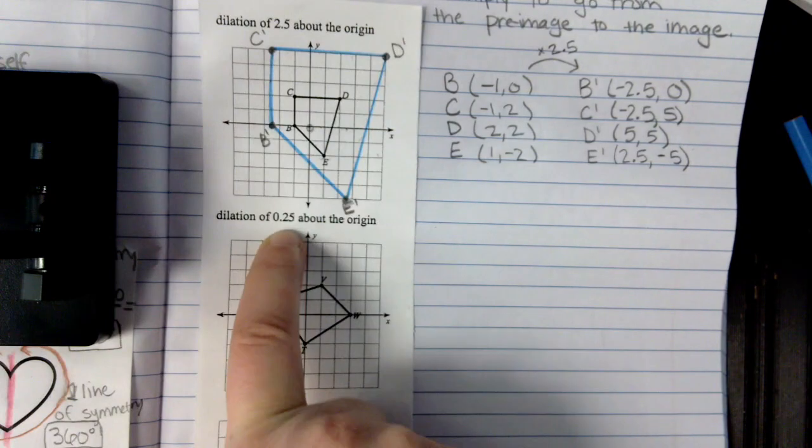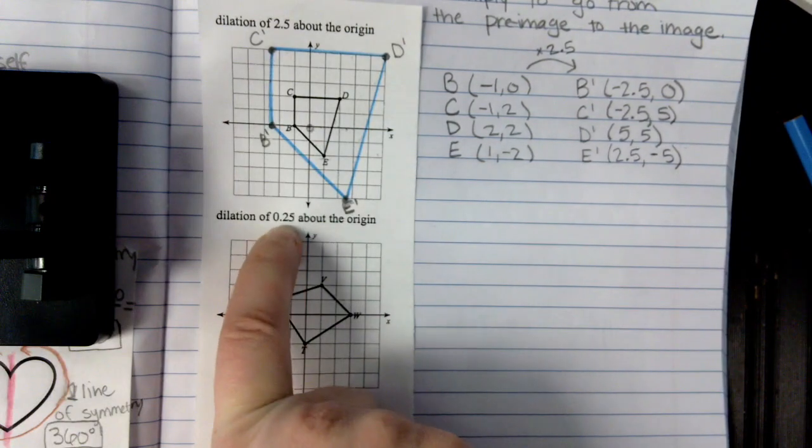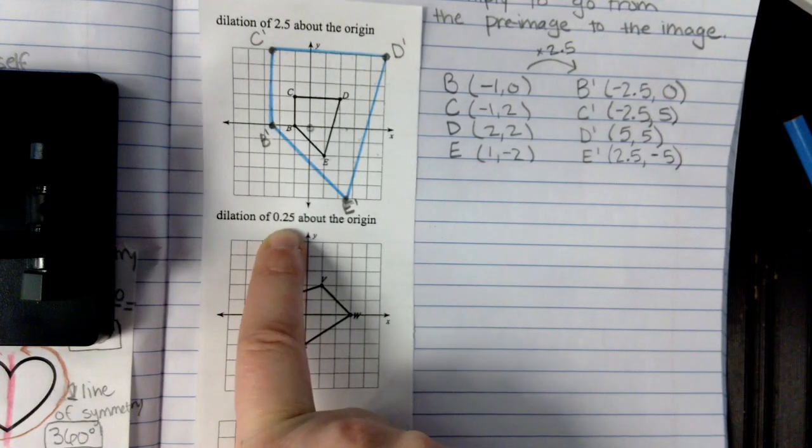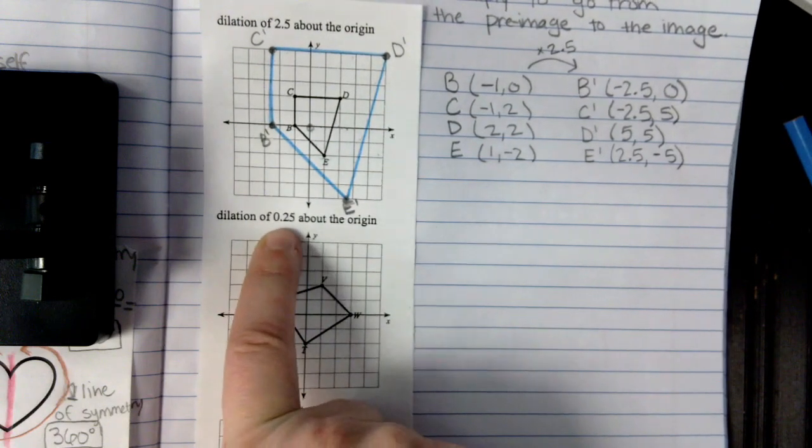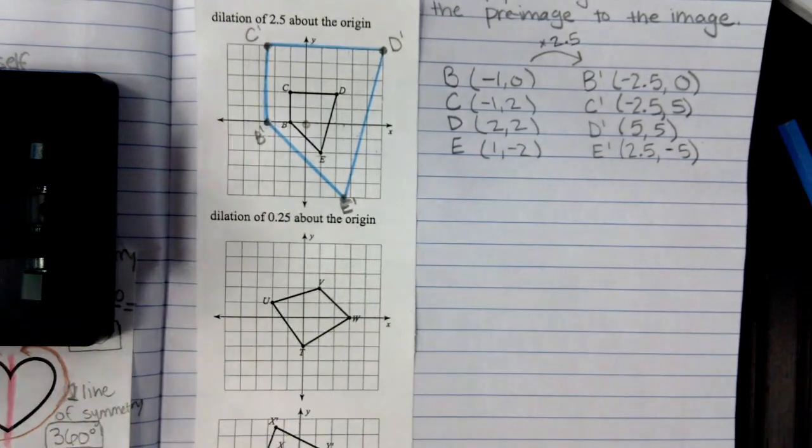It starts with that 0 point. So because it's less than 1, I'm making it less than the full size. So this one's going to get smaller. So as we draw this one, it should get smaller. It should go on the inside of that one.